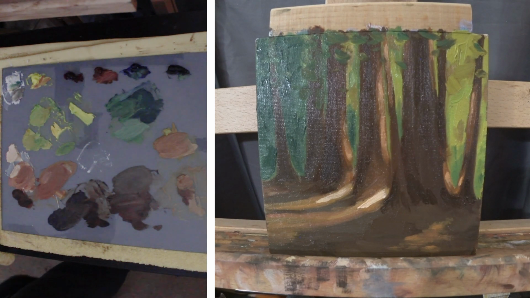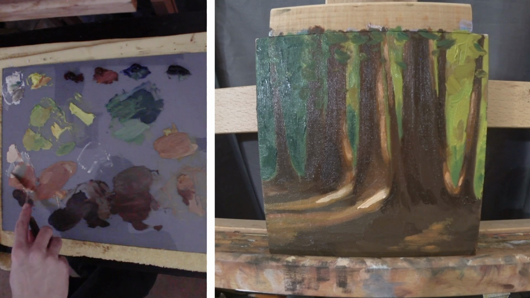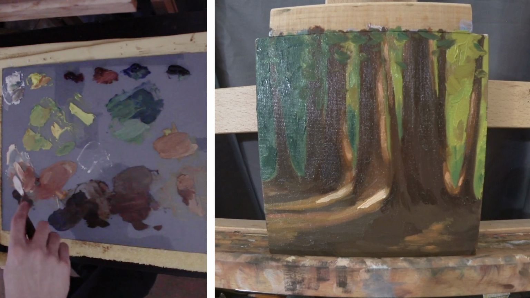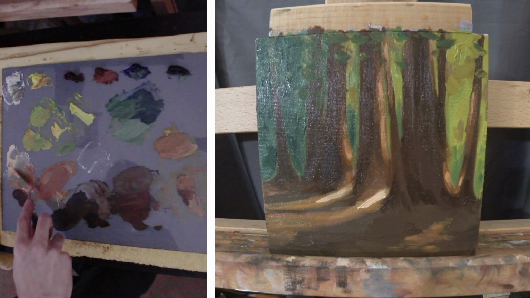Now I'm not gonna keep the edges that hard. I mean, that's a little too bright, too hard. But that's really the effect. That's what I'm going for, light in the forest. That's what it looks like. That's what it feels like. It just hurts your eyes, you know. That's the look I'm going for.